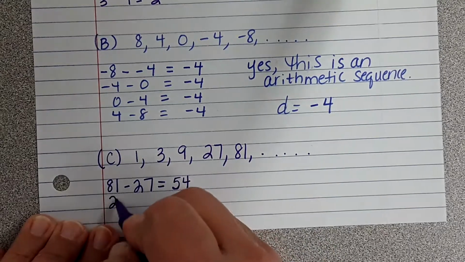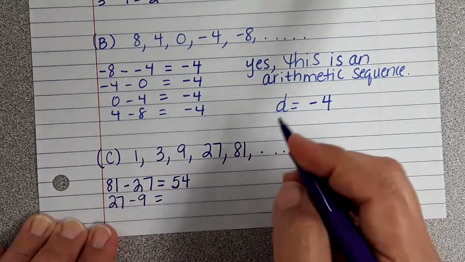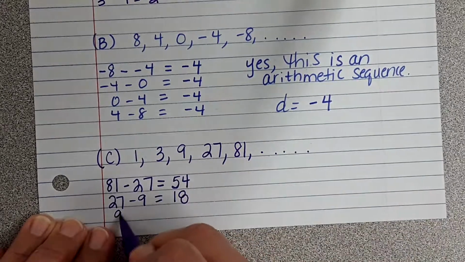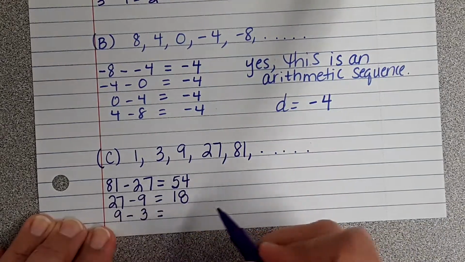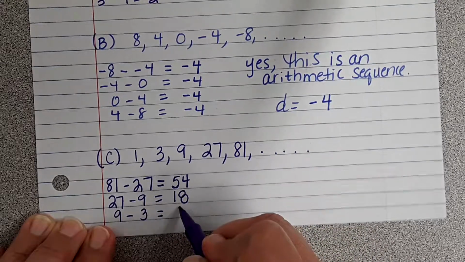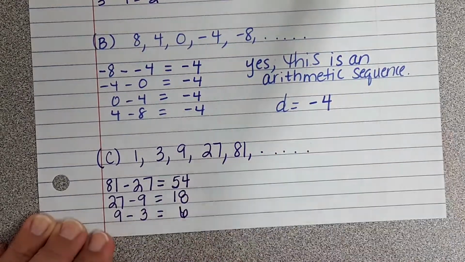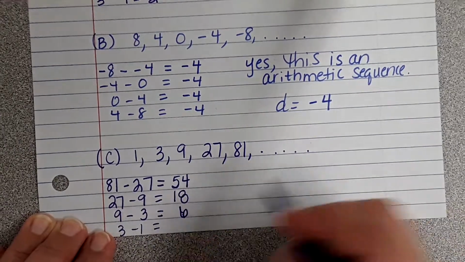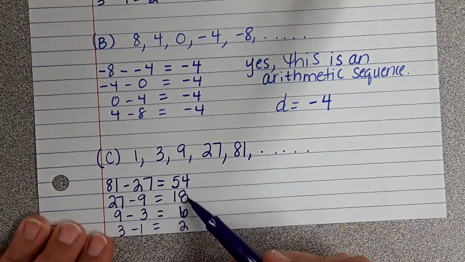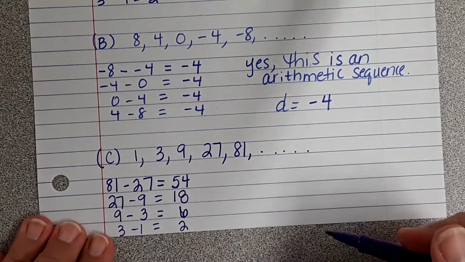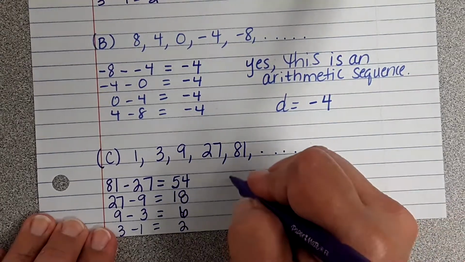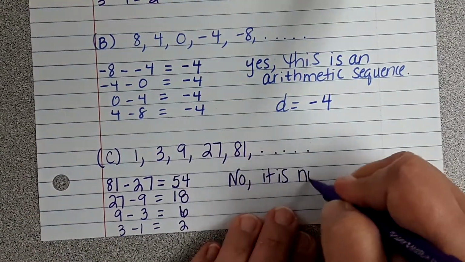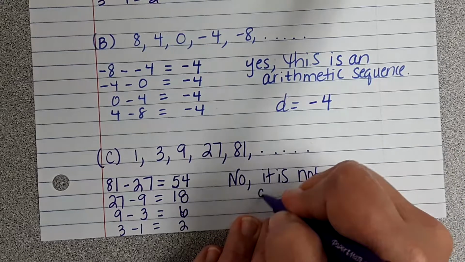Then we have 27 minus 9, which is 18. 9 minus 3 is 6. No, you're thinking multiplication. And then 3 minus 1. Are these the same? No. So is this an arithmetic sequence? No. It is not an arithmetic sequence.